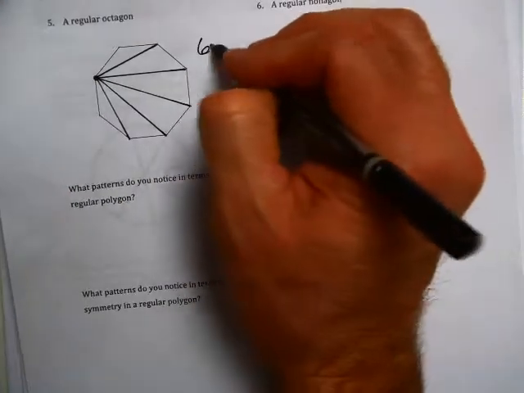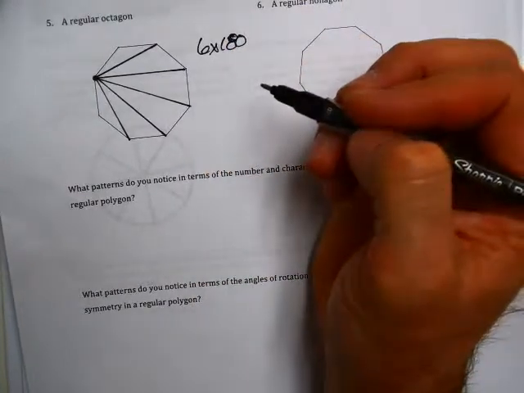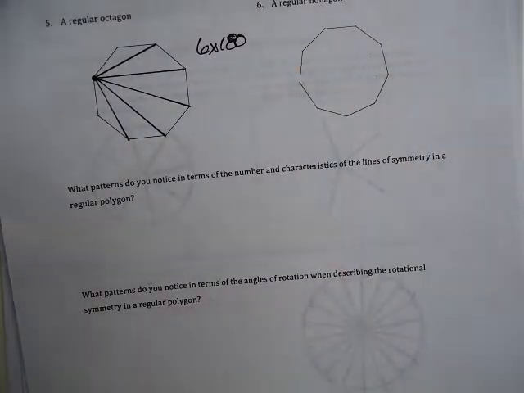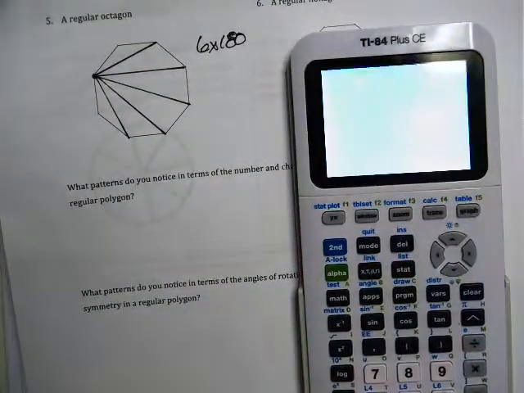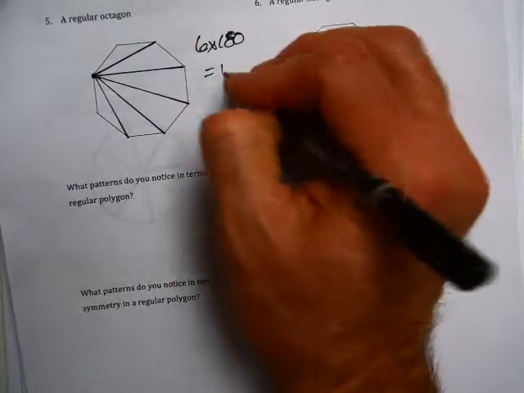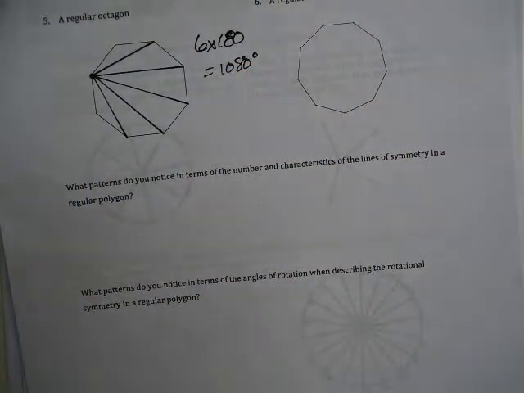Yep. So 6 times 180. 1080. So the interior of an octagon has a bunch of degrees because each angle is obtuse. But the rotation, or the exterior angle, still equals just 360.